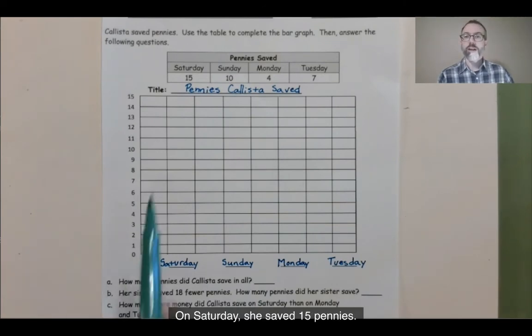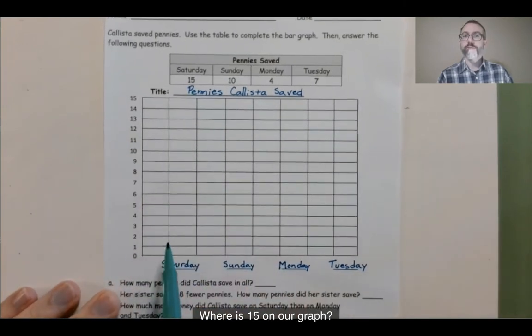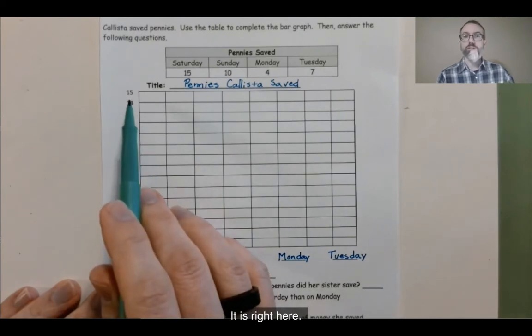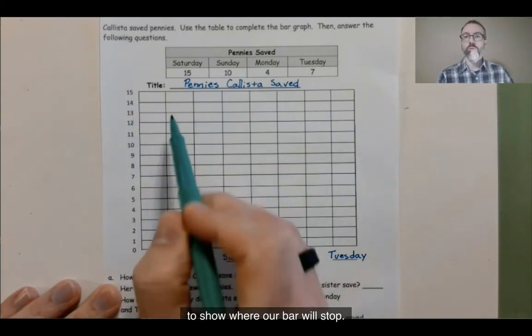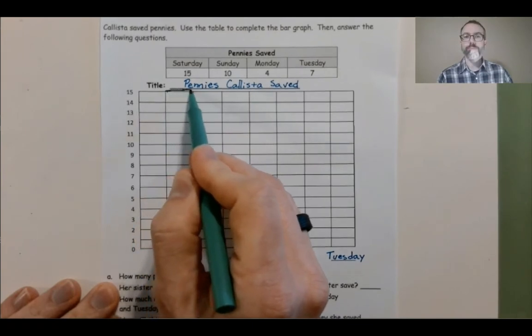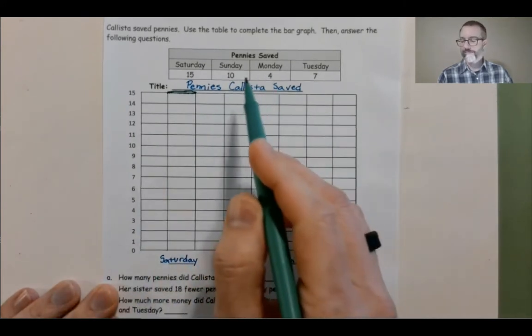On Saturday, she saved 15 pennies. Where is 15 on our graph? It is right here. So let's draw a line right here to show where our bar will stop. Now let's mark our other 3 categories. You mark yours while I mark mine.